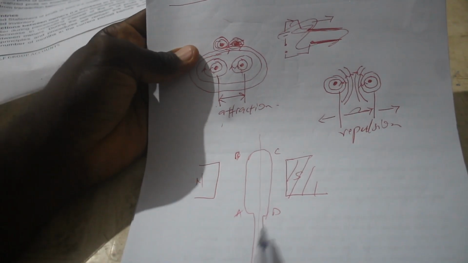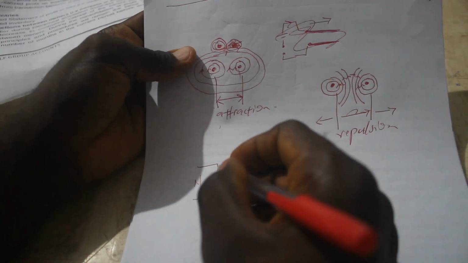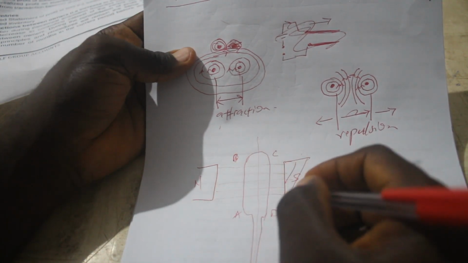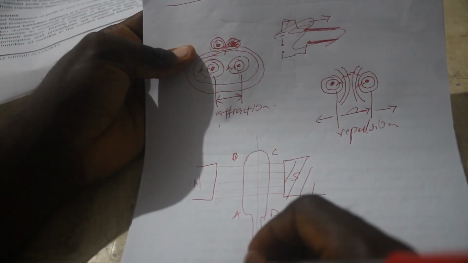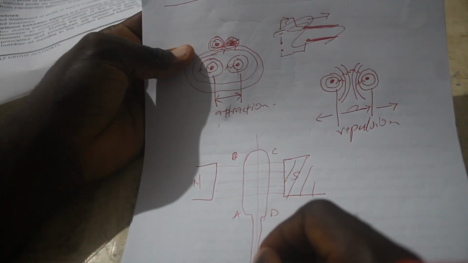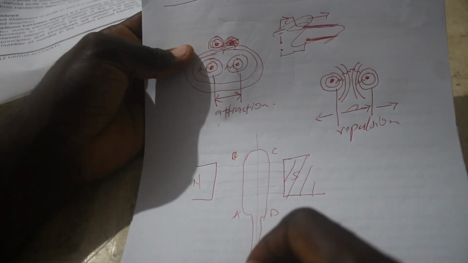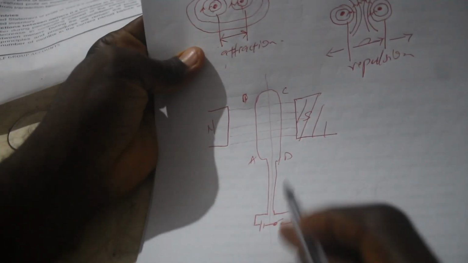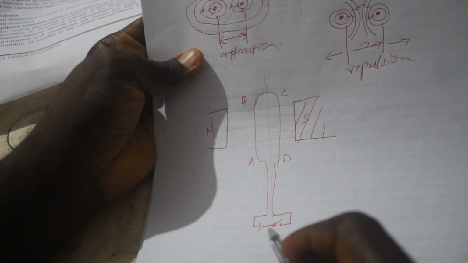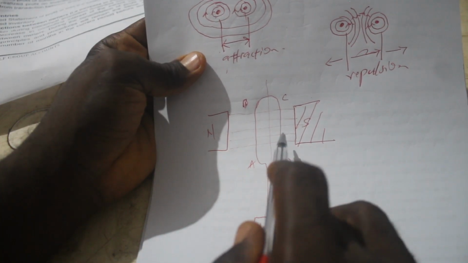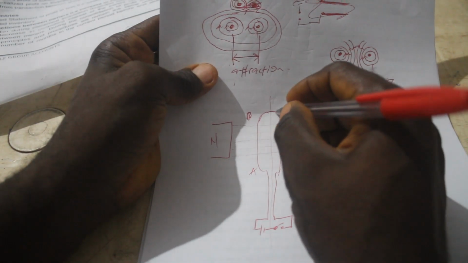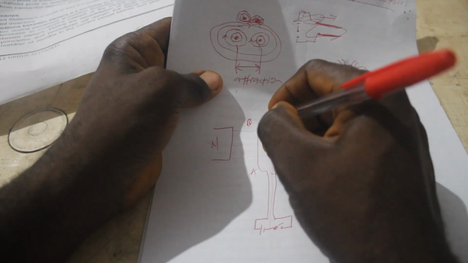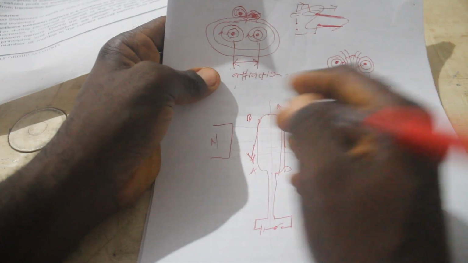Okay, when you have a loop like this in a magnetic field, of course, here we have the magnetic field. You have the magnetic lines of force running from north to south. Now, if you decide to pass current through it, there will be a force acting on this side, pulling it upward, while there will be a force acting on this side, pulling it downward.